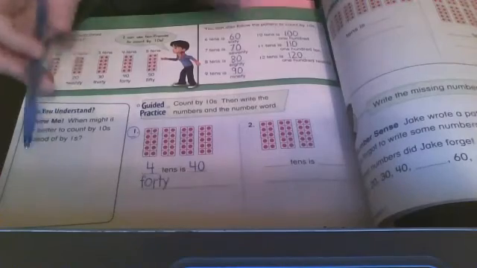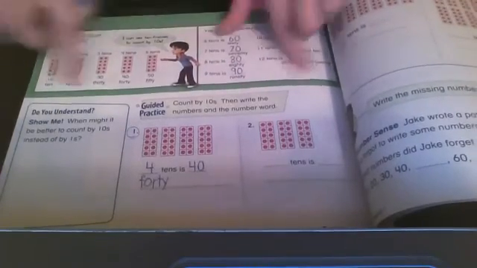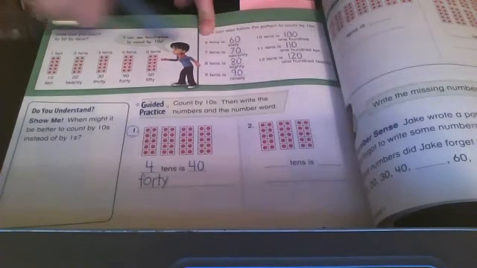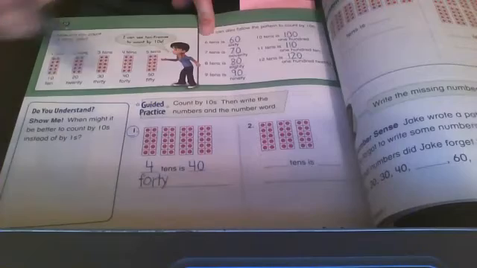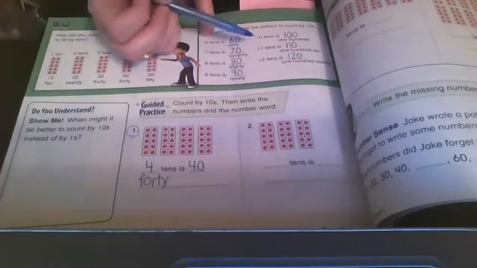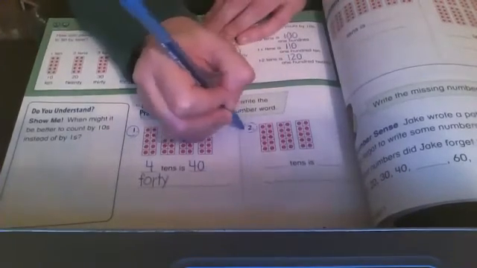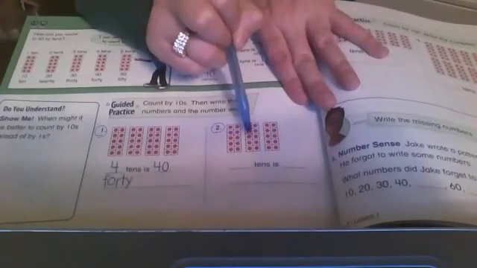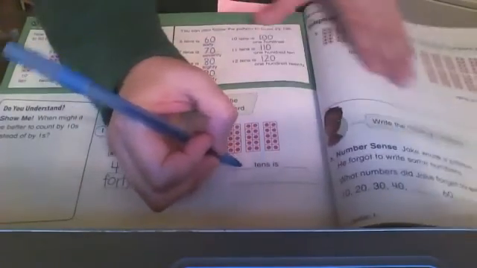Okay, and again, that's where these charts become really helpful because for each one of the ones you're going to do, you're going to need to write the number word, and they're all referenced here in these top green boxes from 10 to 120. So let's take a look at number 2. Okay, first I need to tell how many tens. I have 1, 2, 3 groups of tens. So I'm going to write 3 tens.